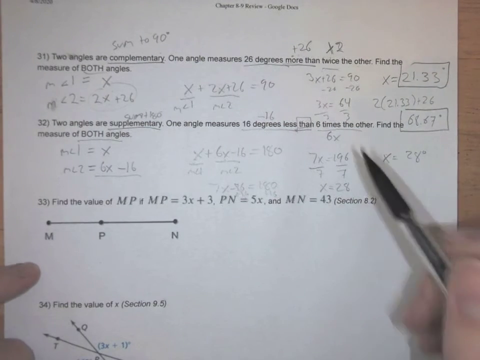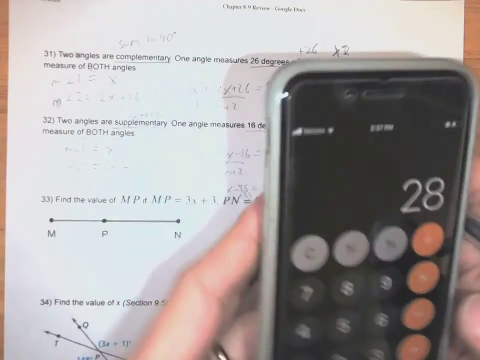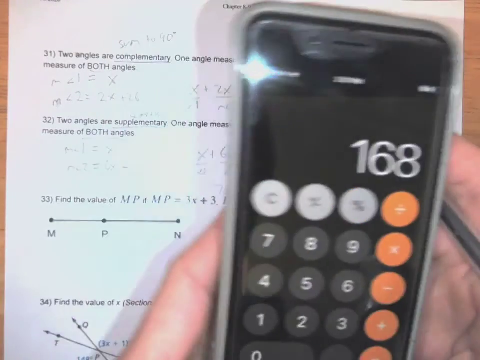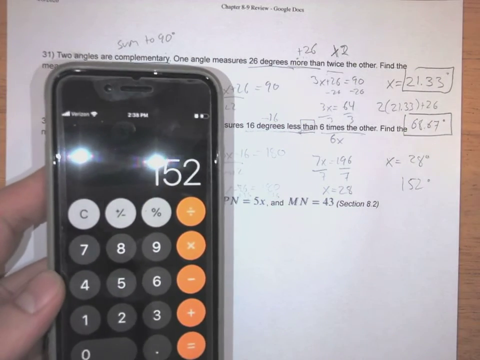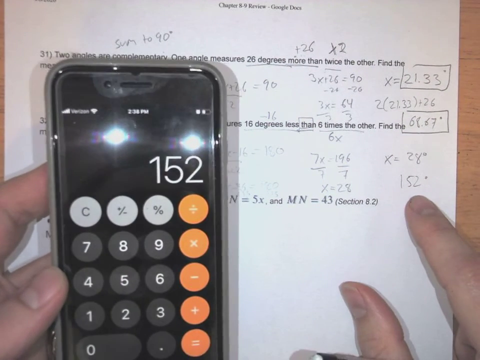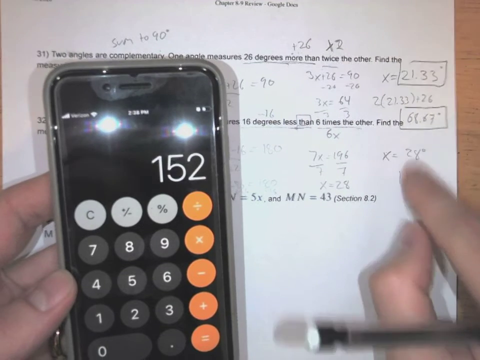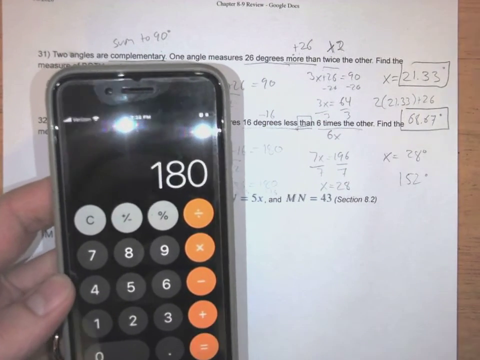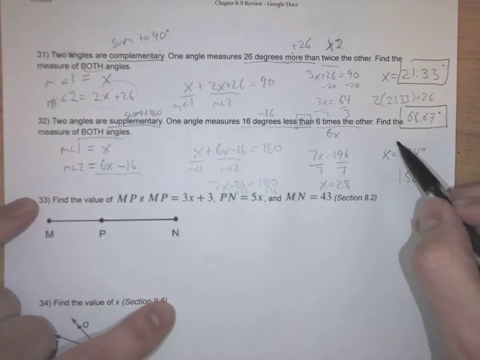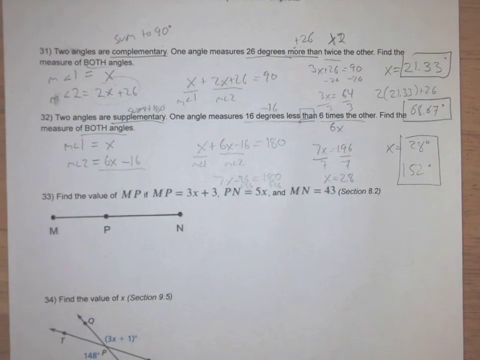And then the other one is going to be 6 times 28 minus 16. So let's take that 28. We're going to multiply it by 6, and then we're going to subtract 16. 152 is the other one. Now those should be supplementary. They should add up to 180. So if I take 152, which is one of my measures, and I add it to 28, this is just a check right now. These are the two angles for our answer. But just to check, let's add 28. Okay, cool, they come out to 180, so these are definitely supplementary. Those are the measures of the two angles.